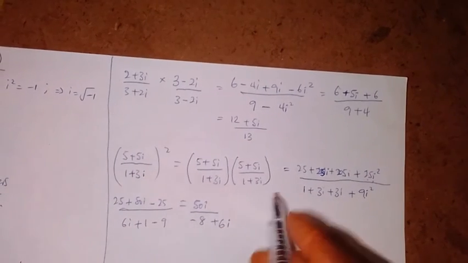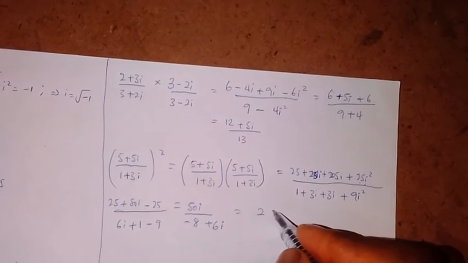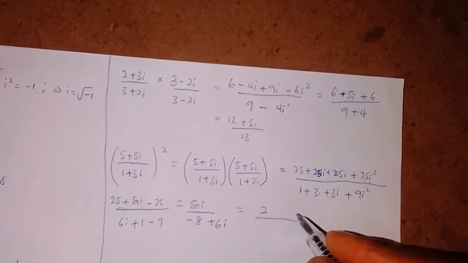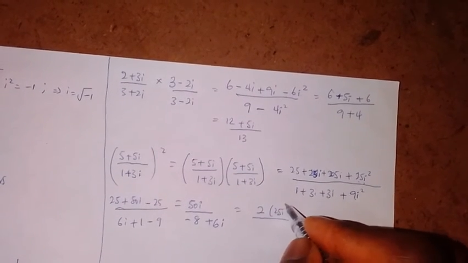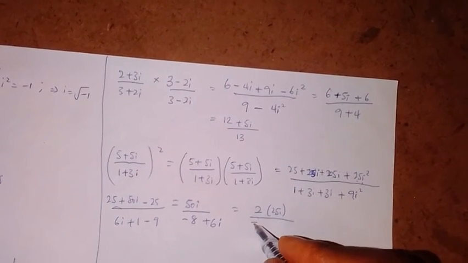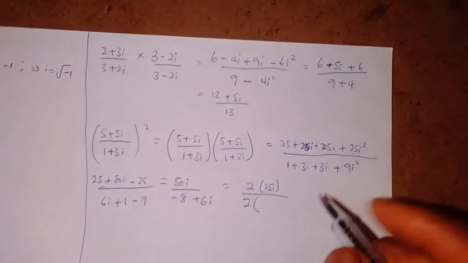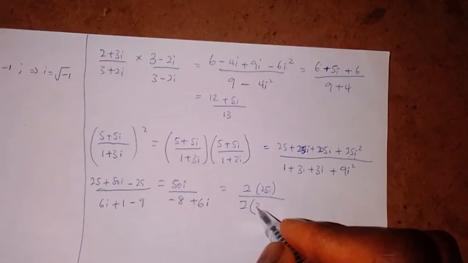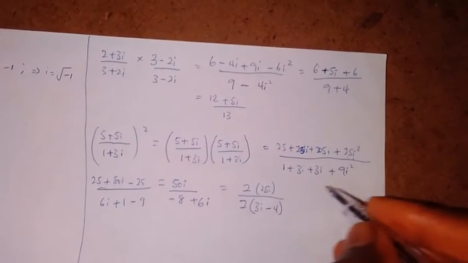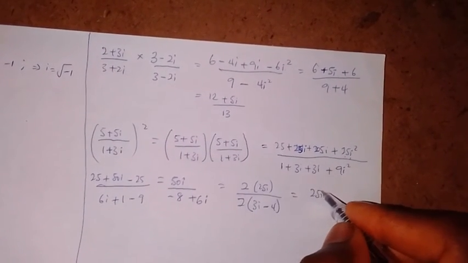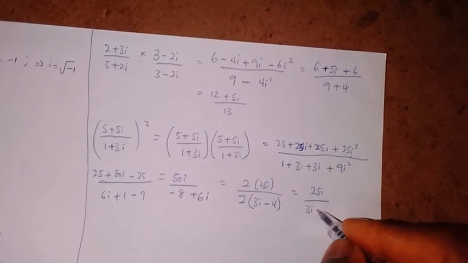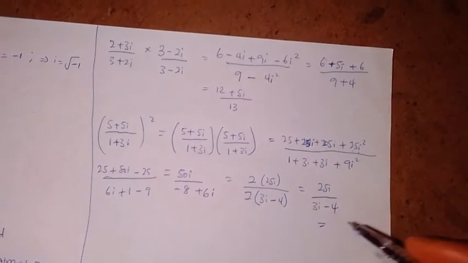So that's why I have this as it is. If I pull 2 out from up and down, I'm going to have 25i over, 2 comes out again, I have this as 3i minus 4. So I'm left with 25i over 3i minus 4, and that is the answer.